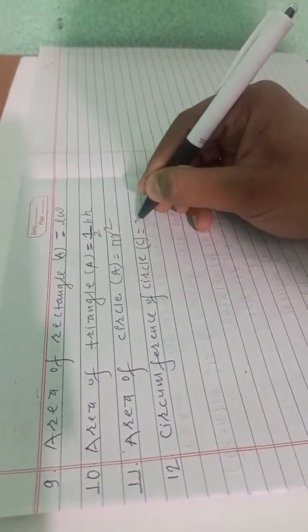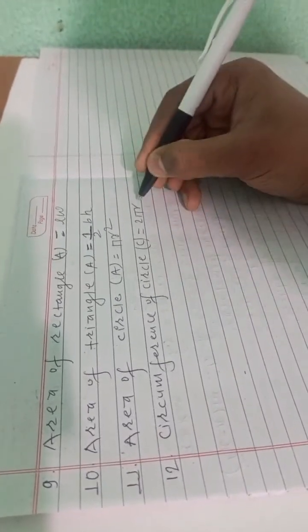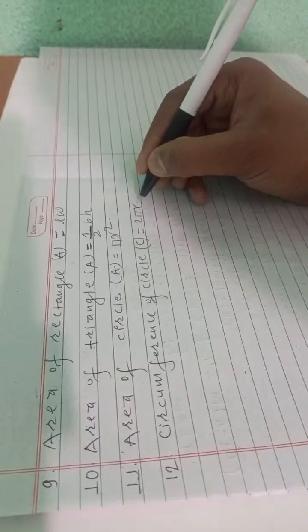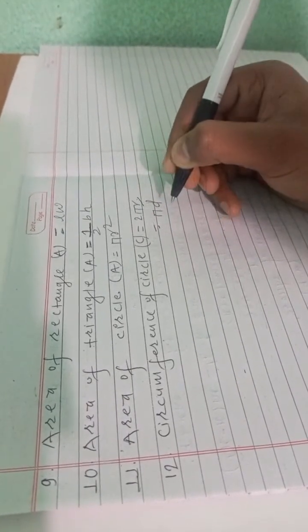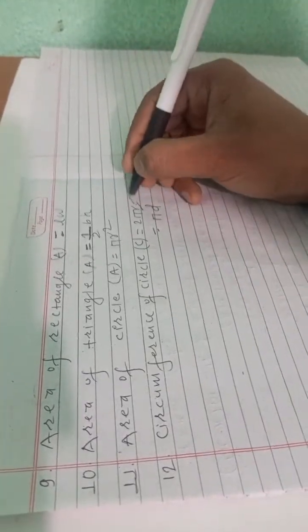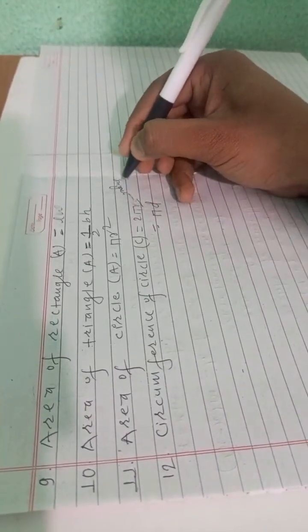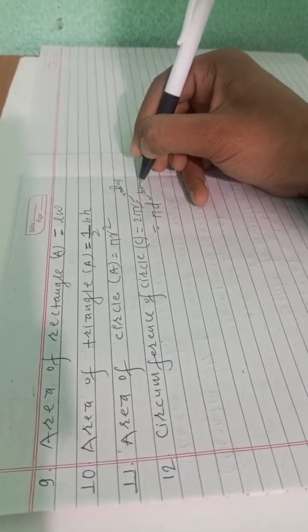C is equal to 2 pi r. If the radius is given, then you have to use this formula. If the diameter is given, then you use the formula pi d. This is the case of radius and this is the case of diameter.